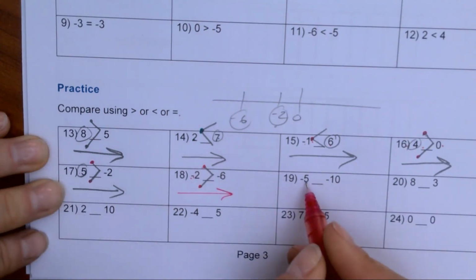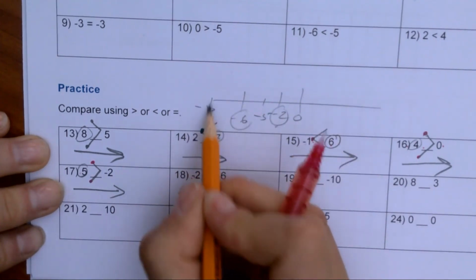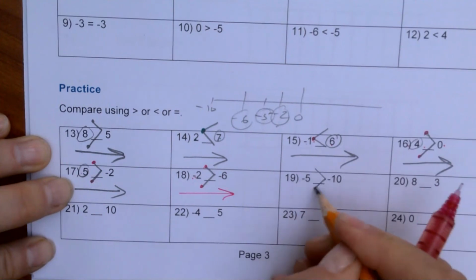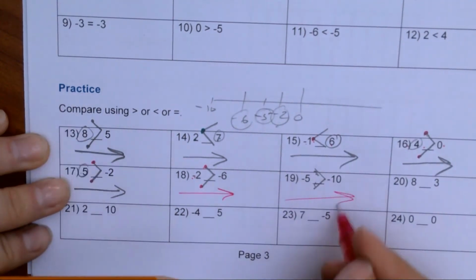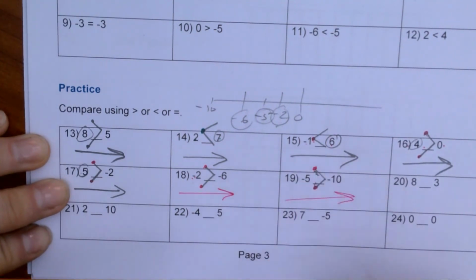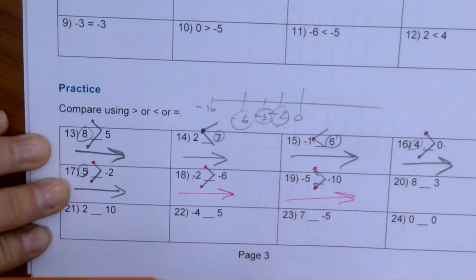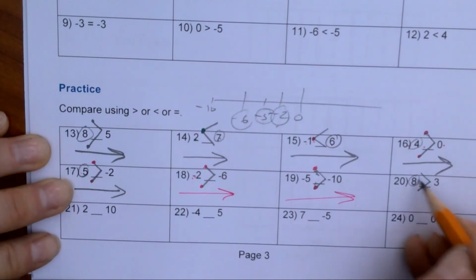Which one's bigger? Well, here's -5 and here's -10, so -5 is bigger. So I'm going to make the crocodile eat the -5. And if I want to read it this way, I go -5 and I touch the bigger side of the mouth first of this sign. I say -5 is bigger than -10. Okay, which one's bigger? 8. So the crocodile eats the 8.